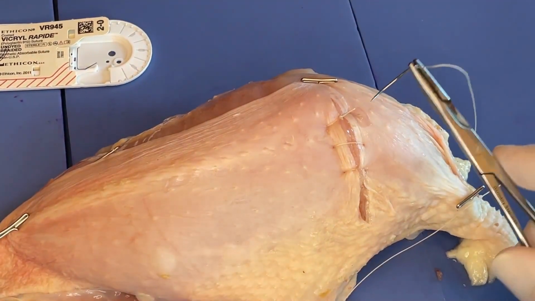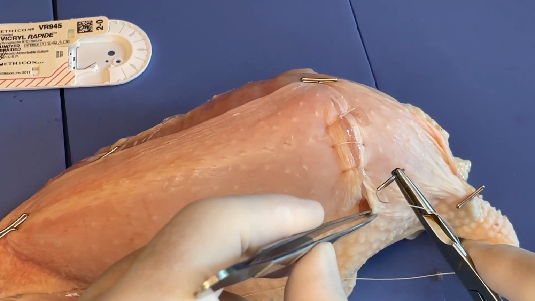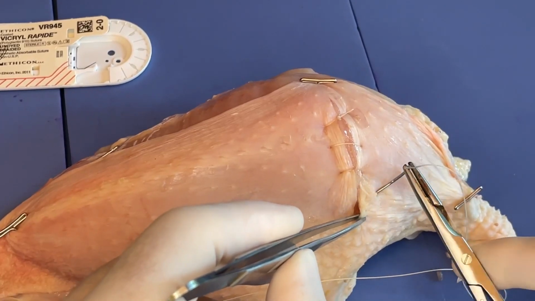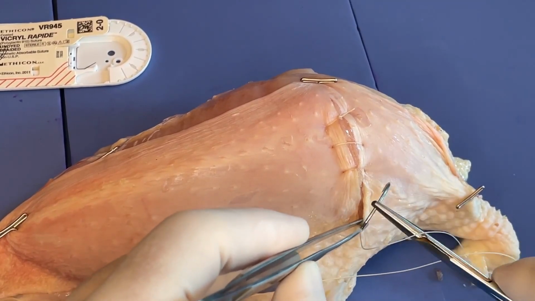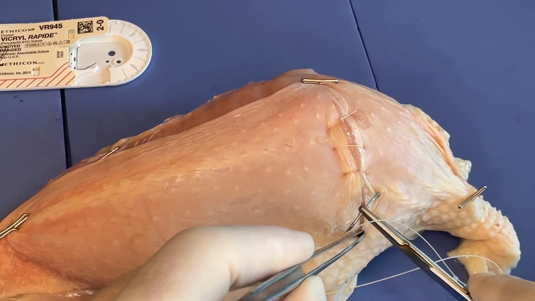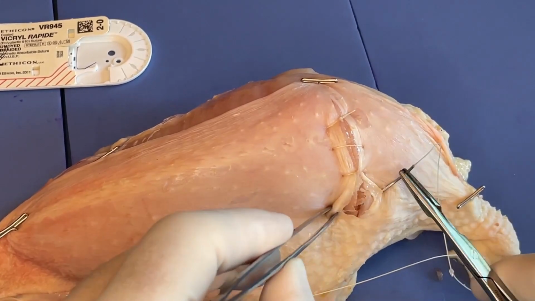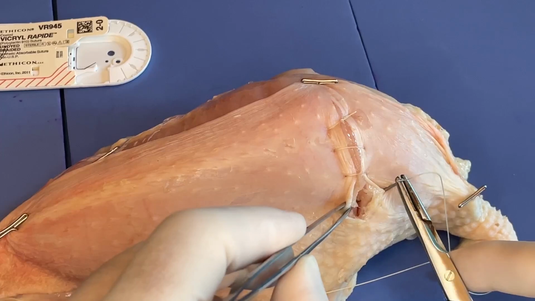All right, so that's just simple interrupted. And again, we want to get the needle attacking the tissue perpendicularly. We don't want it to really slide into it unless we're taking a very, very superficial bite, but we really want the needle to be at a right angle to the tissue, and then as soon as you poke in, start to rotate your wrist. That way you don't go too deep. Come out, and at least visualize the needle in the middle of the tissue.